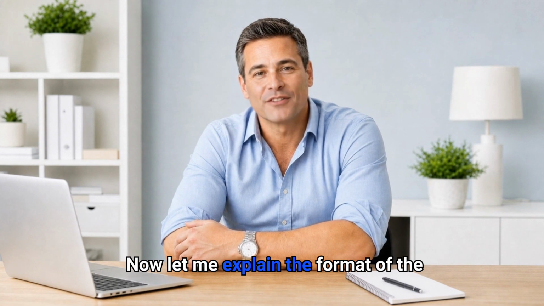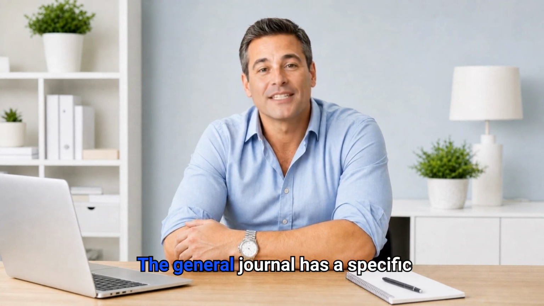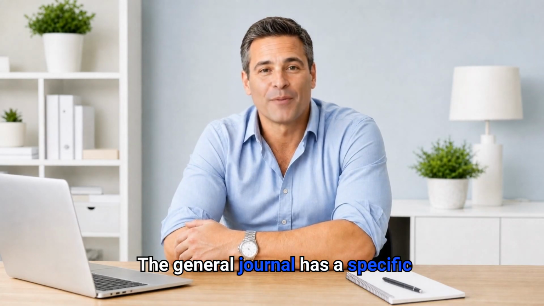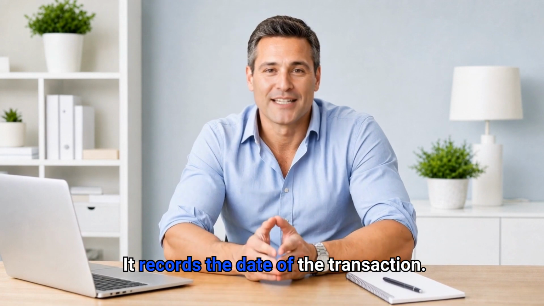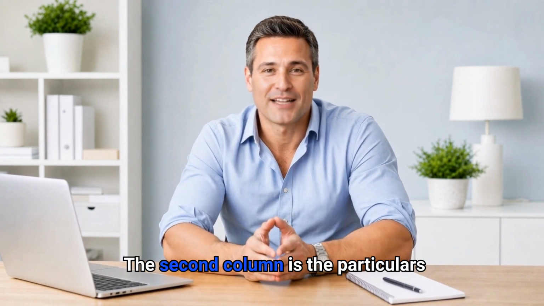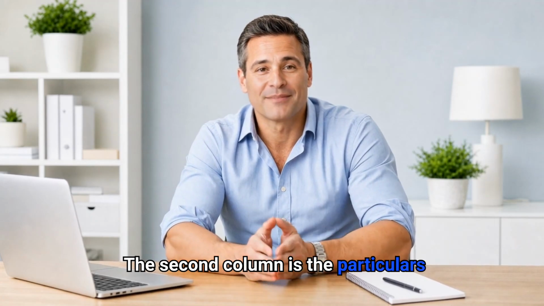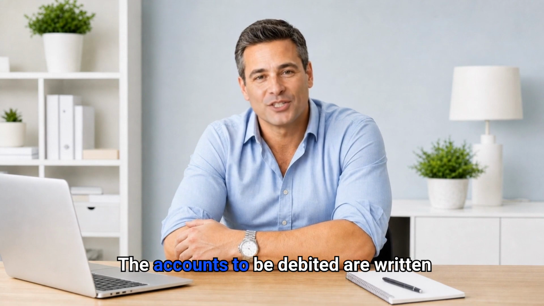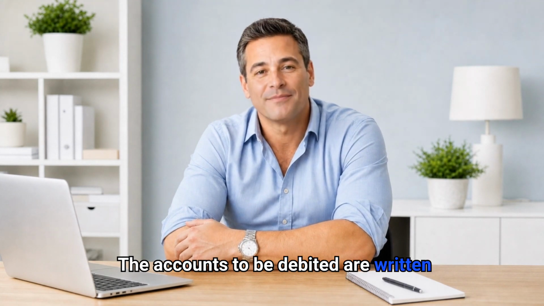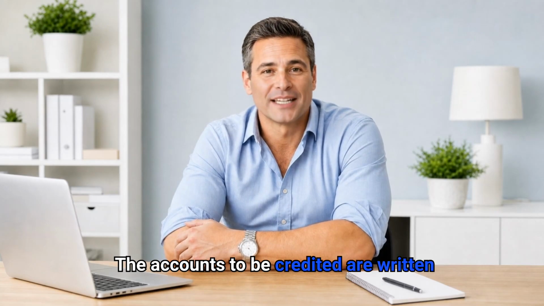Now let me explain the format of the general journal. The general journal has a specific format. The first column is the date column. It records the date of the transaction. The second column is the particulars column. It records the accounts to be debited and credited. The accounts to be debited are written first. The accounts to be credited are written indented.